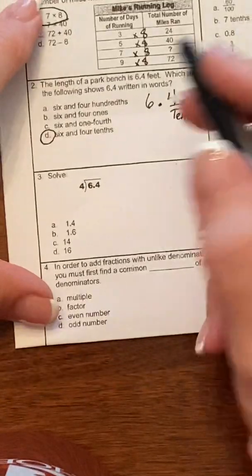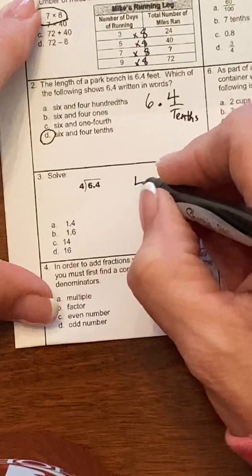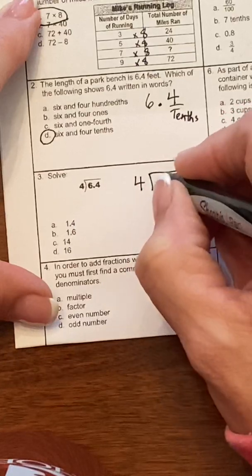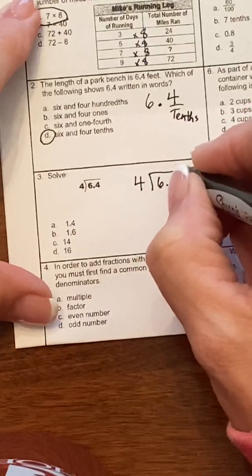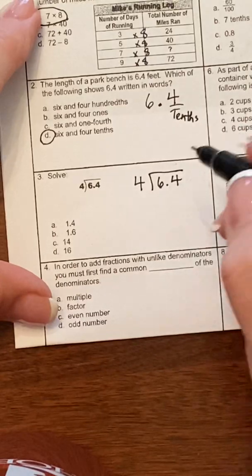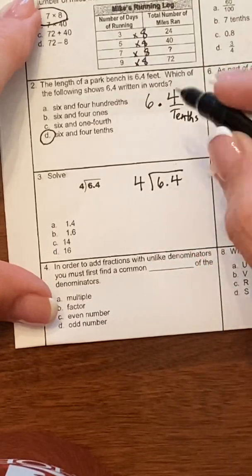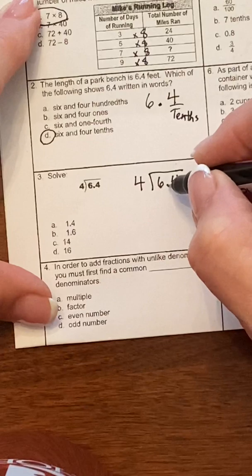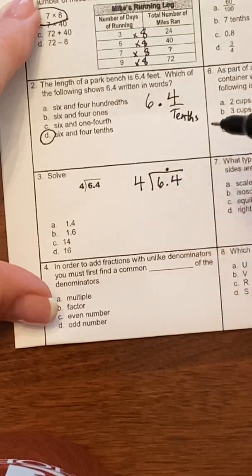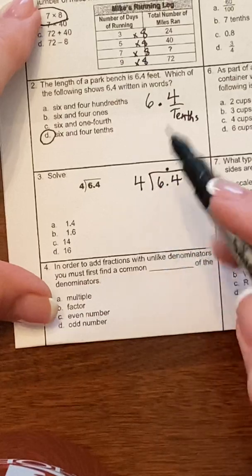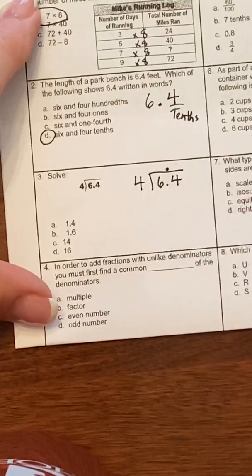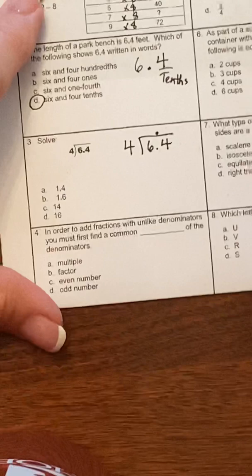Now we're going to look at the next one, and I'm going to write this one just a little bit larger. The rule is when your dividend has a decimal point in it, all you have to do is bring it straight up. There's no movement of a decimal whatsoever. The only time we would have to move a decimal point would be if it was in your divisor. And we'll talk more about that later on.